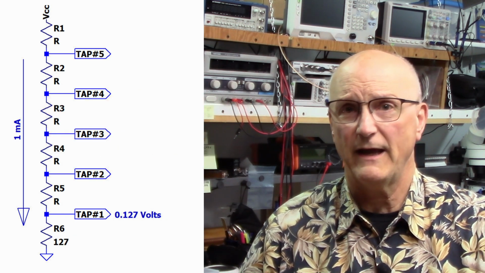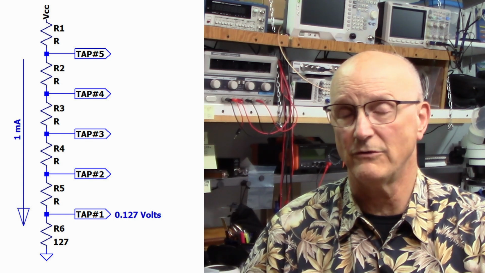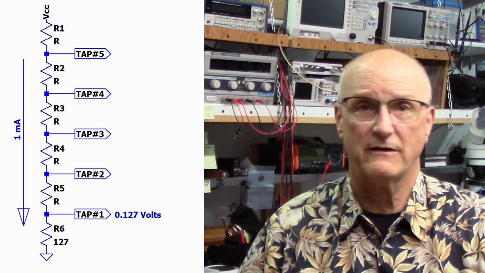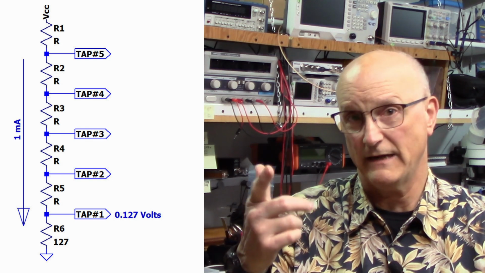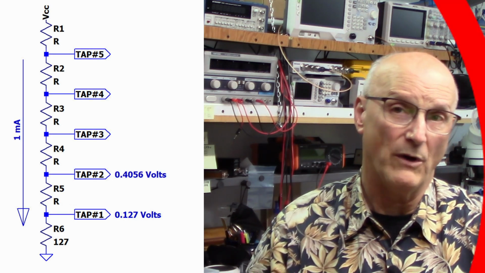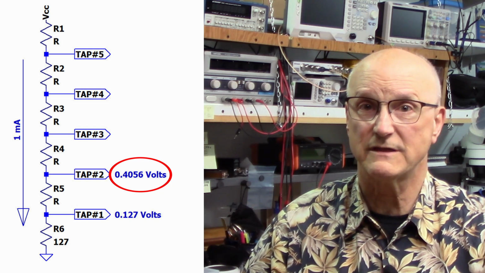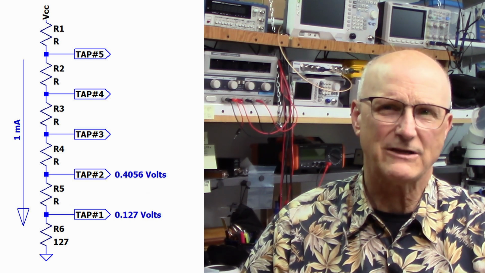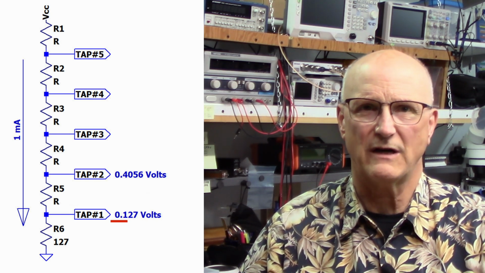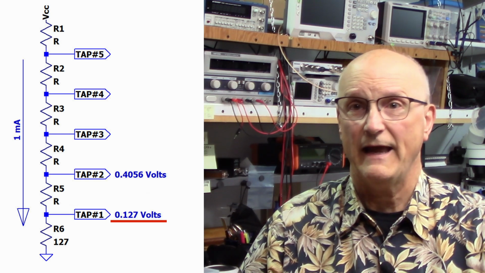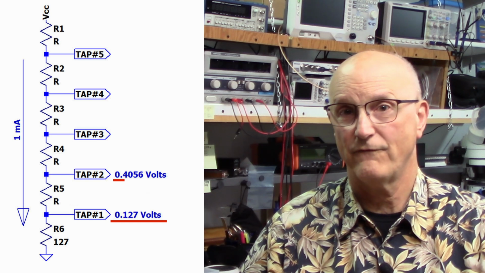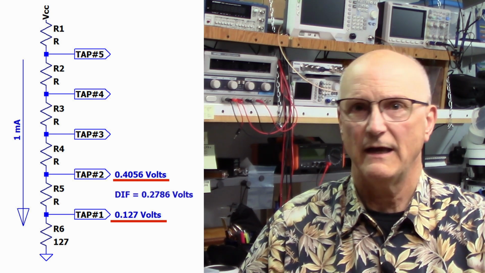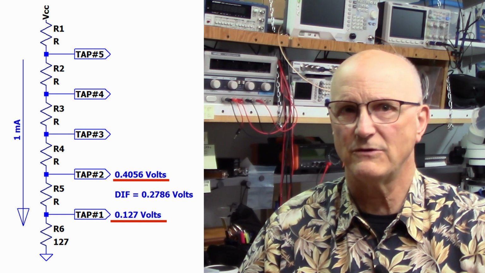At 127 ohms and 1 milliamp, the actual voltage that will be present at tap 1 will sit at 0.127 volts, which is within 1% of our target value. Now we move to the second tap, and the voltage on that tap wants to be 0.4056 volts. So we calculate the voltage difference between the actual voltage at tap 1, which was our 0.127 volts, and this one, which wants to be at 0.4056 volts, and we get 0.2786 volts.